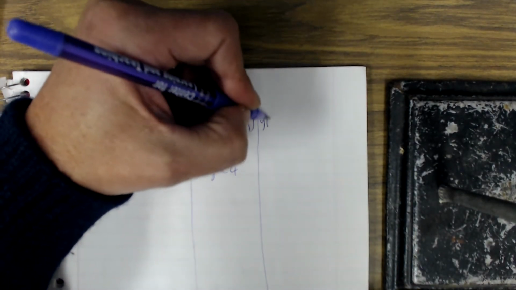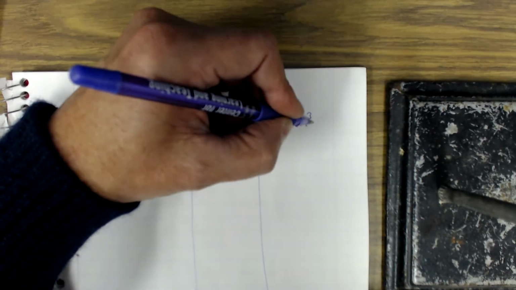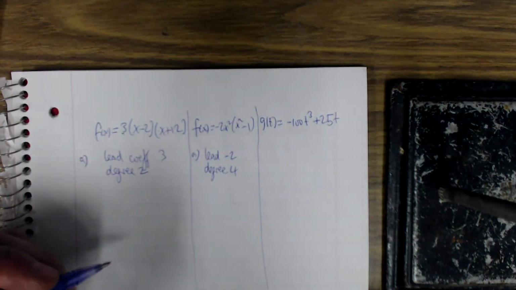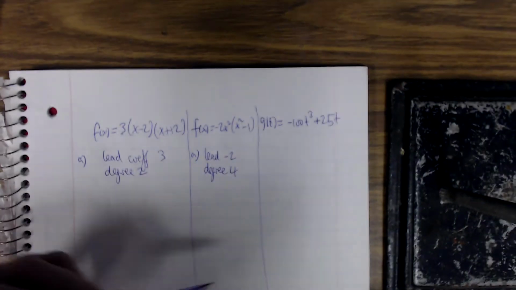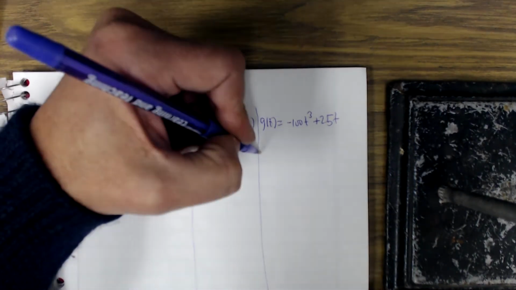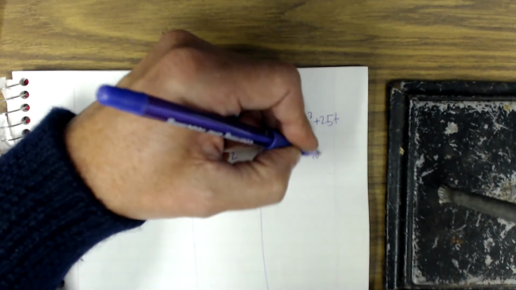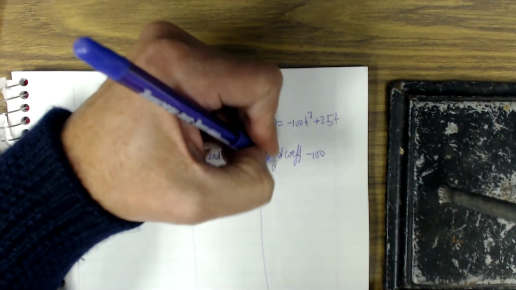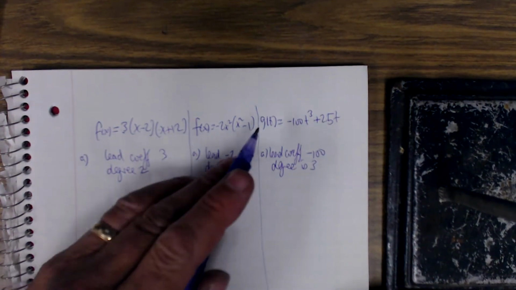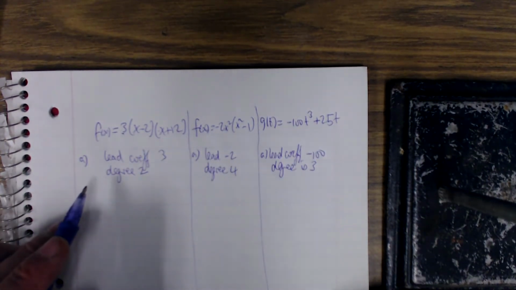Okay, this final one, g of t, I'm going to write as negative 100t cubed plus 25t. I just wrote it the other way around, and I kept the negative with the correct term. So we can see immediately that the leading coefficient is negative 100, and the degree is 3. This will be the hardest one to do at the end, so we'll worry about that later. Let's go back and answer part B.